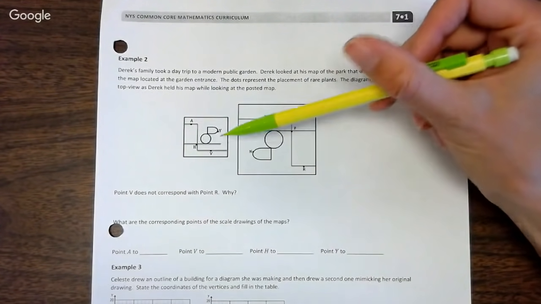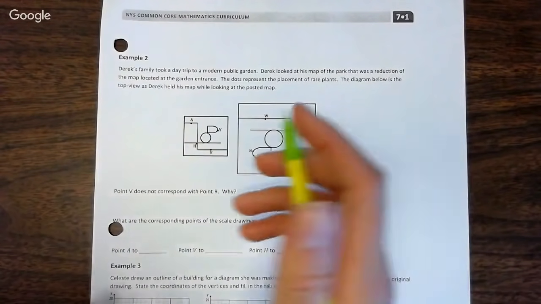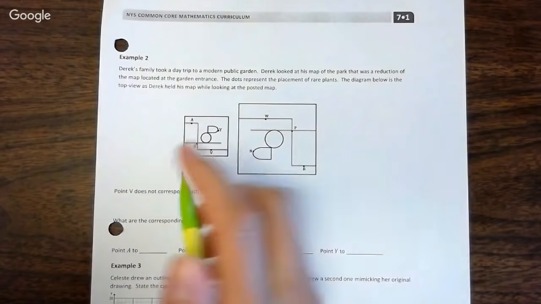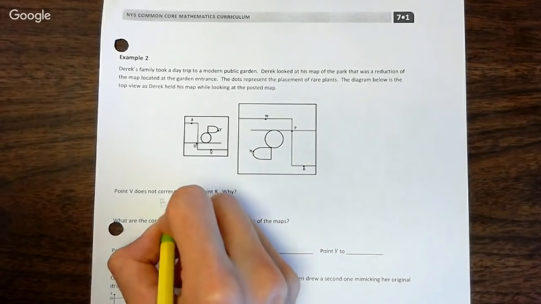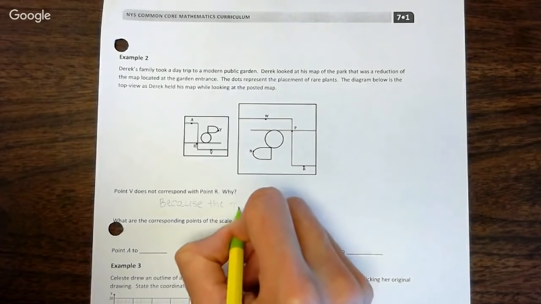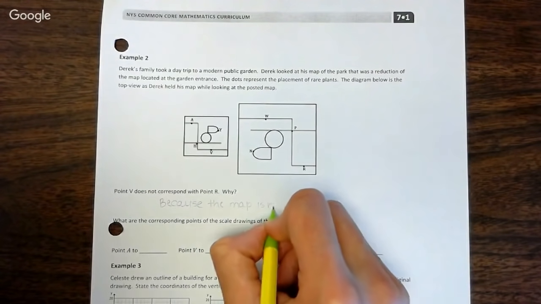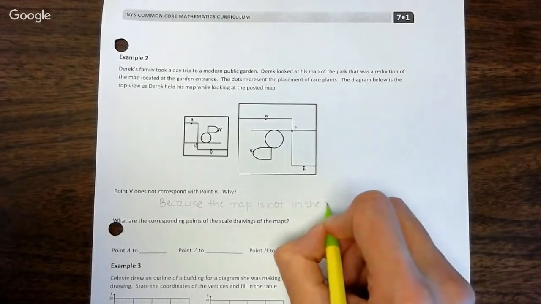If you turn this counterclockwise, that's where they are lined up. So point V does not line up with point R because the map is not in the same direction.